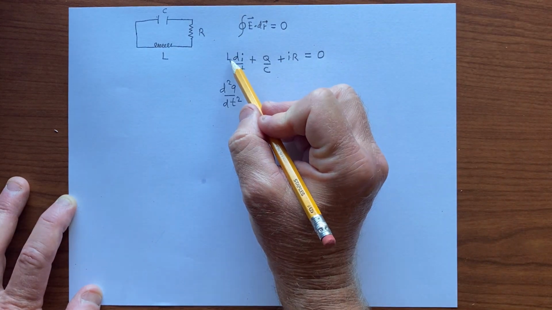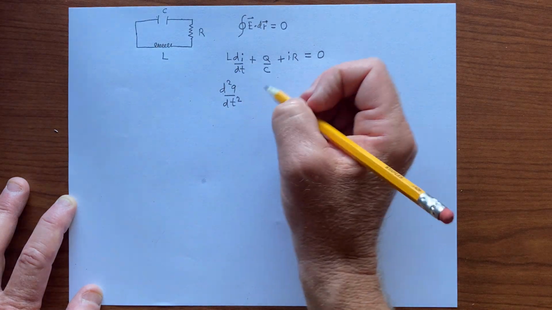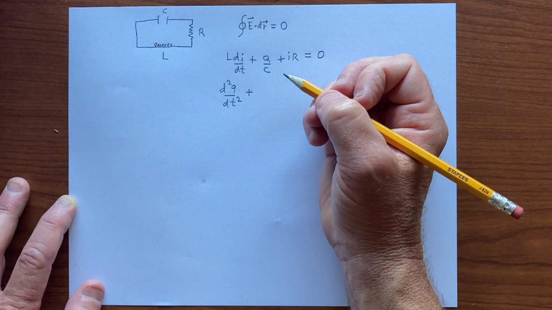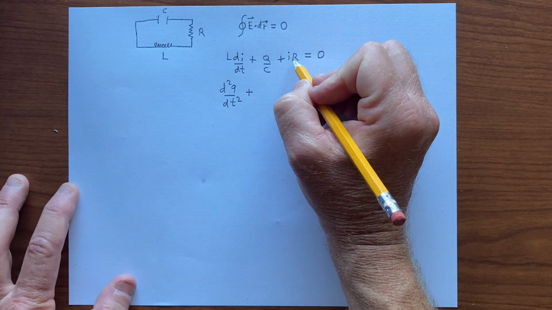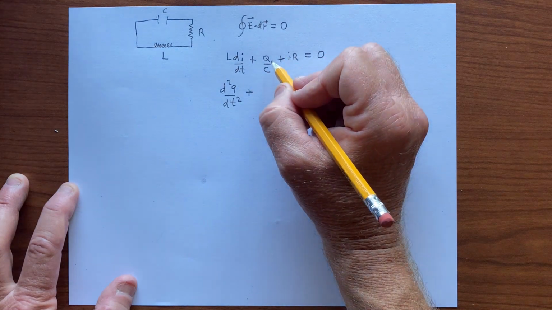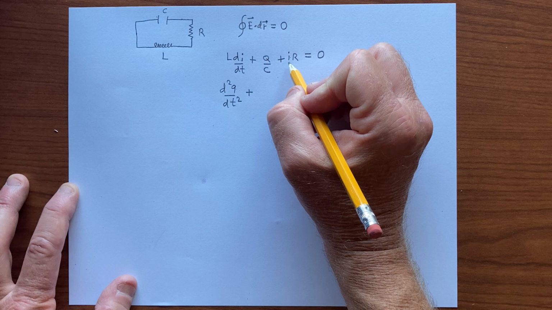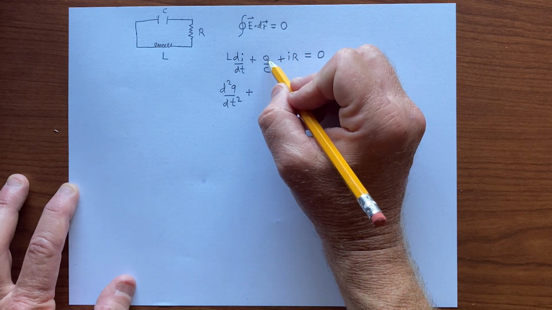Let's divide everything by L, so we start to isolate the second derivative term, plus, let's order this so that we have two derivatives in charge, one derivative in charge and charge itself.